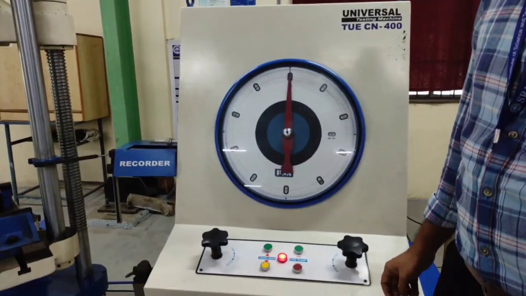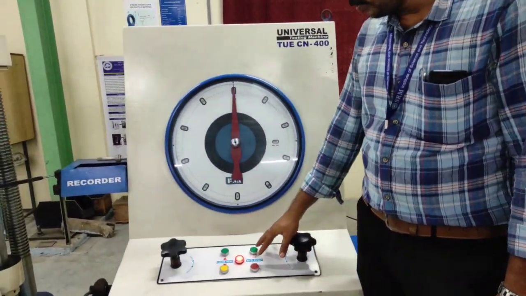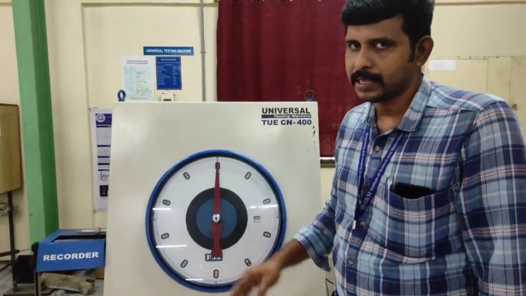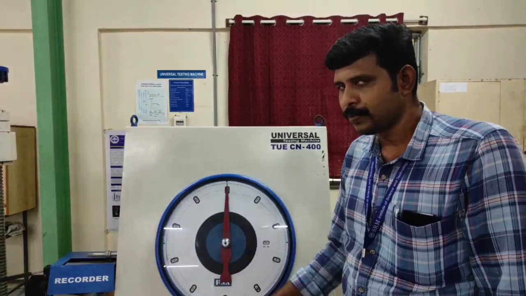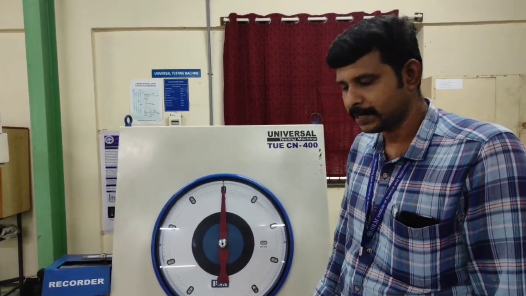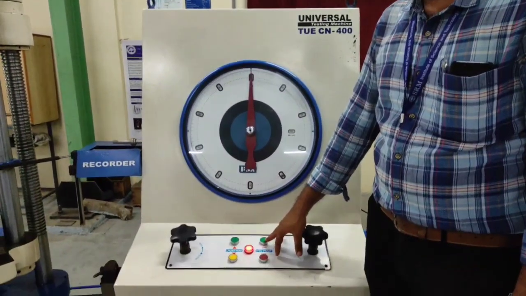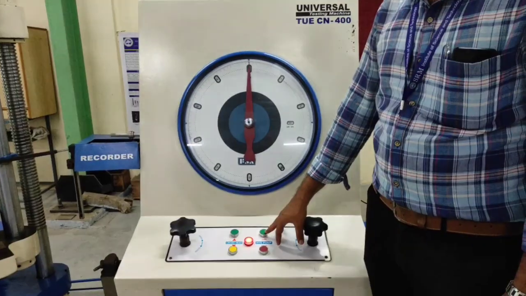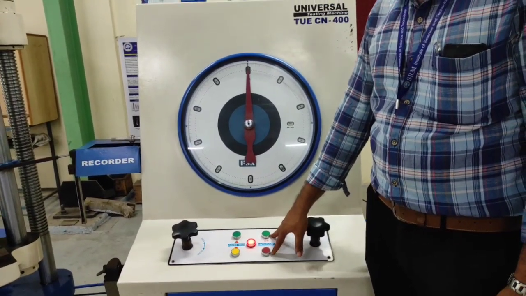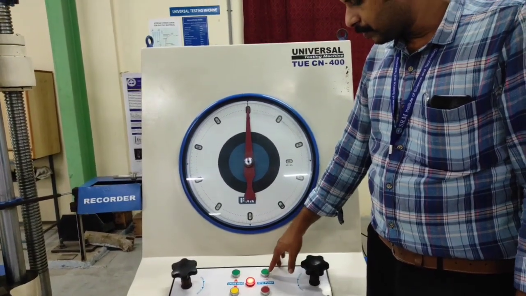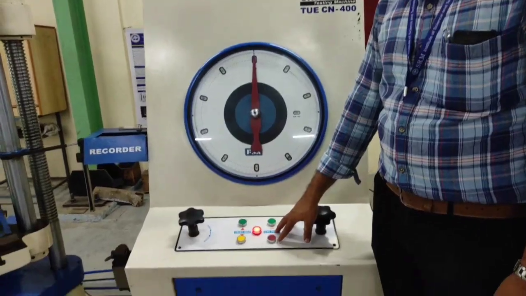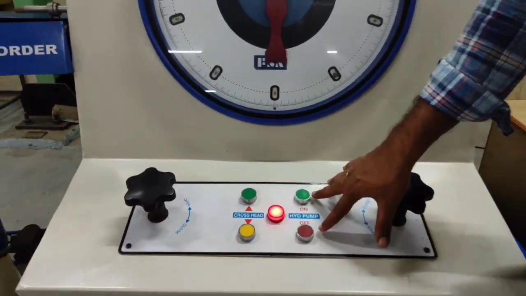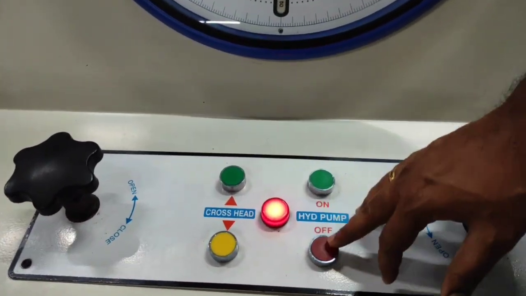And in order to apply the gradual load, once the cross head has been moved with respect to the height of the specimen, the gradual load can be provided by making use of this hydraulic pump. For switching the hydraulic pump on and off, we have two different switches as on and off buttons.